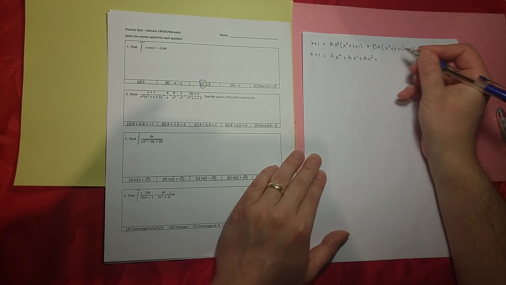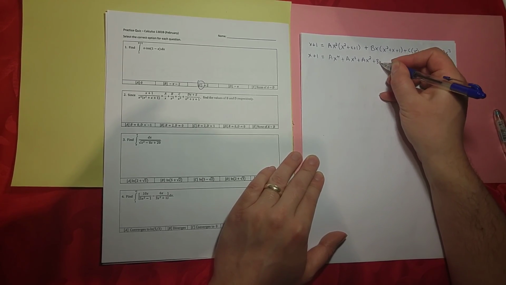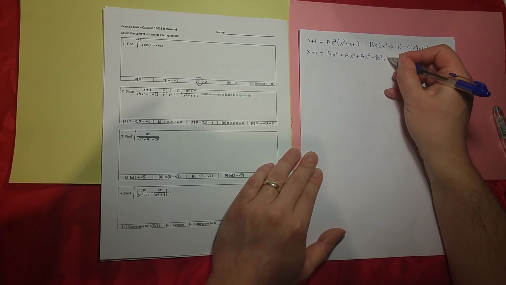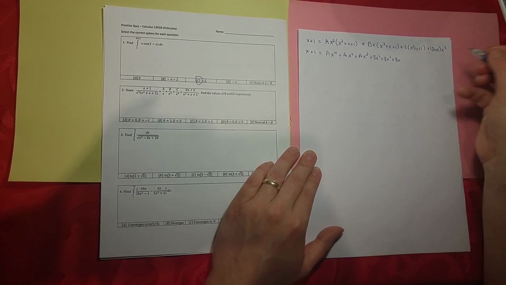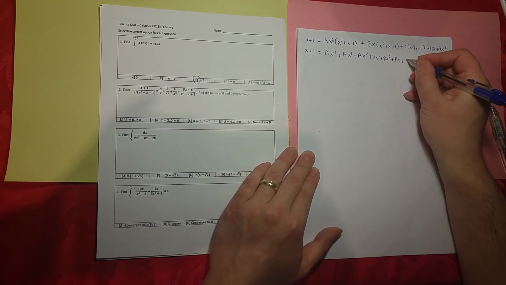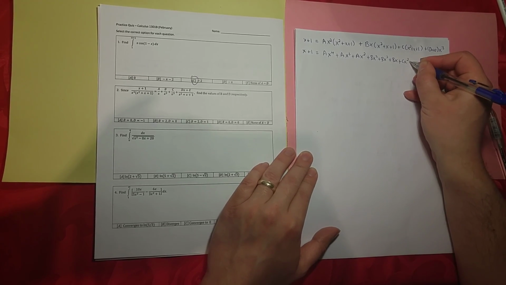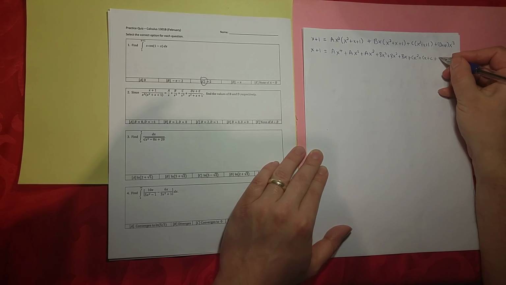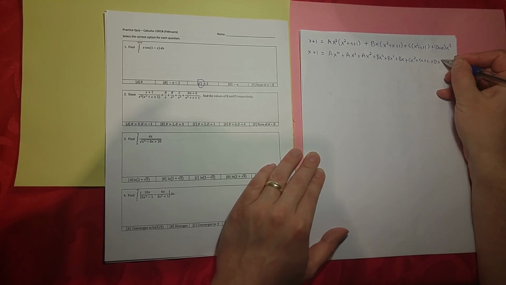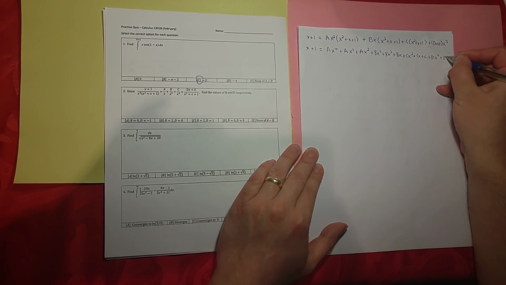And then for the next term, we're going to FOIL that out. We're going to get bx cubed plus bx squared plus bx. And for the next term, we're going to get cx squared plus cx plus c. And then for the last term, we're going to get dx to the 4 plus ex cubed.